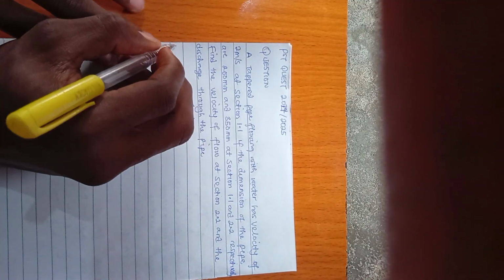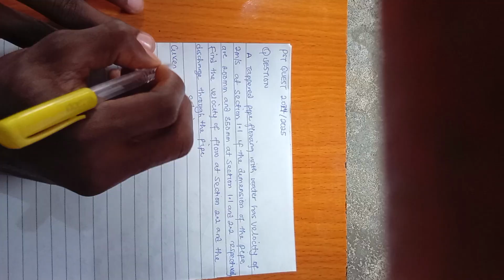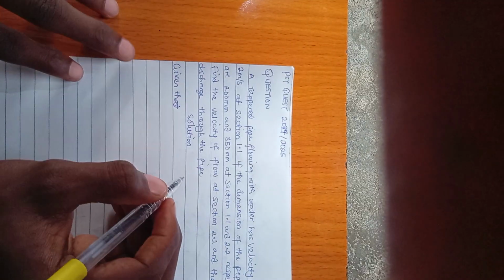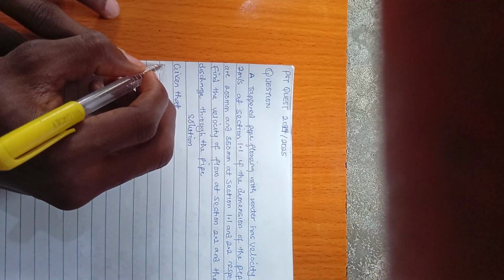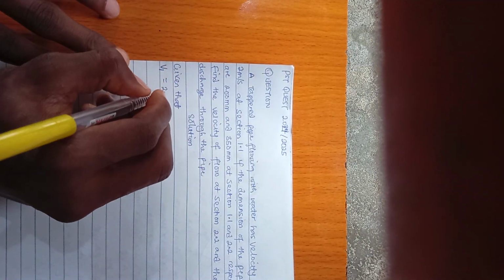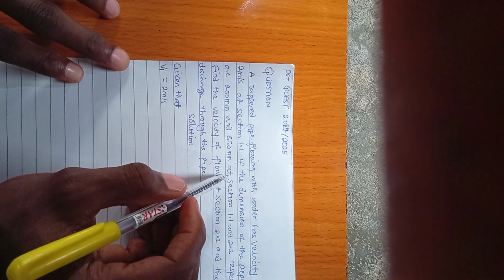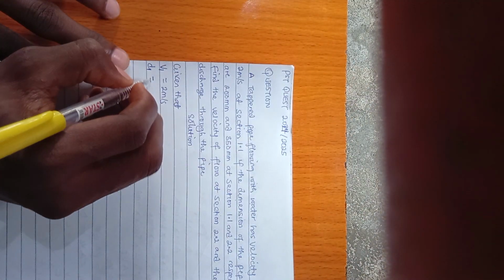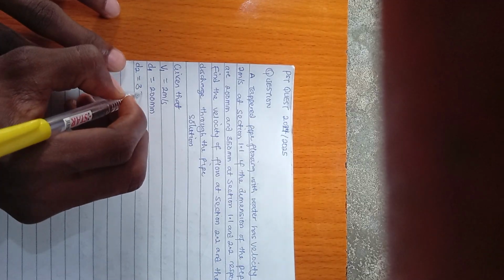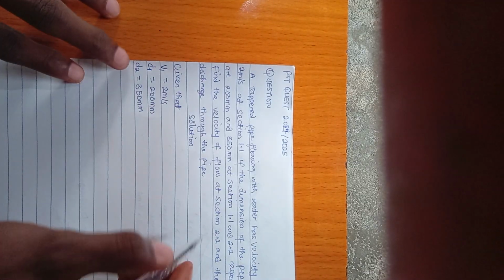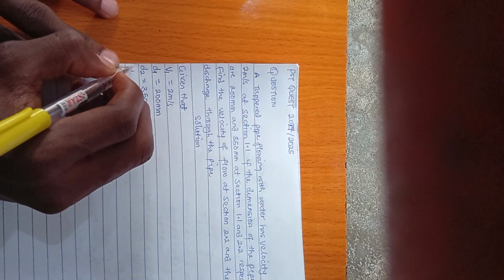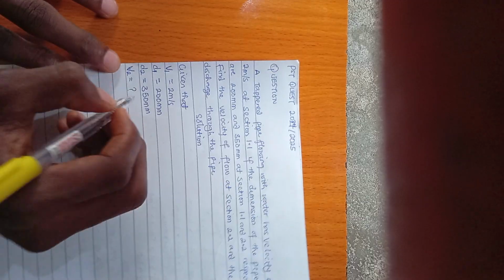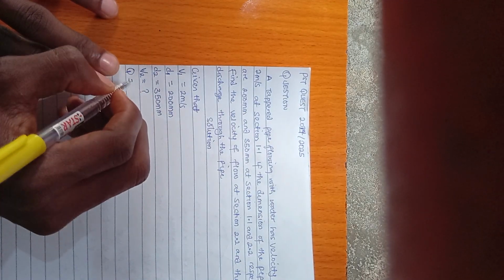Now let's list out our parameters. You can say, given that, our first velocity v1 is 2 meters per second. The dimensions of the pipe, these are the two diameters, d1 and d2. We should find the second velocity v2, which is unknown, and the discharge Q is also unknown.